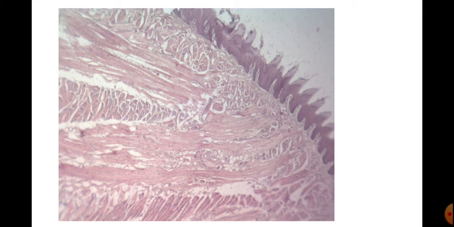Okay, now these are the slides of the tongue, and what features we have to identify here. This is the dorsal aspect of the tongue. There are a number of projections present here.